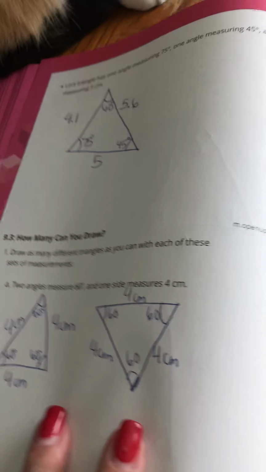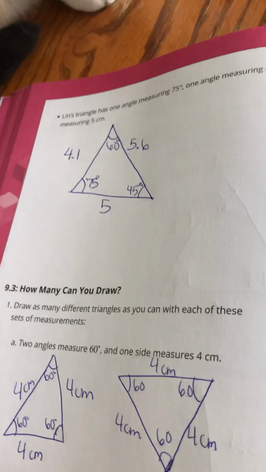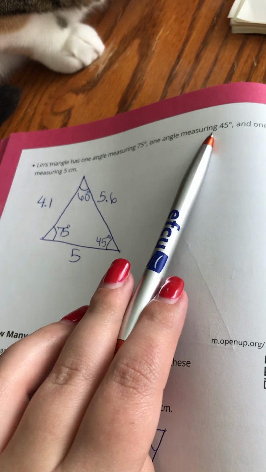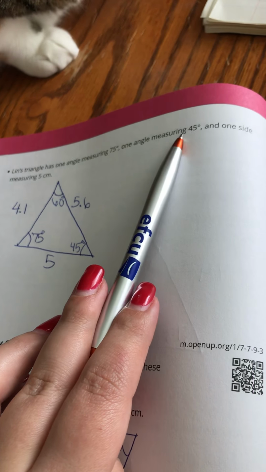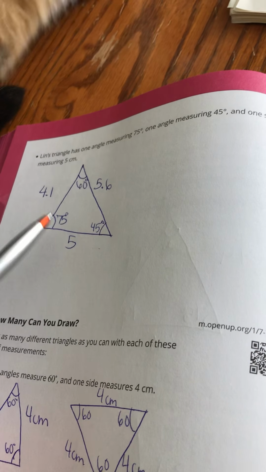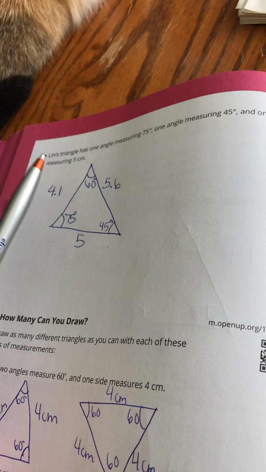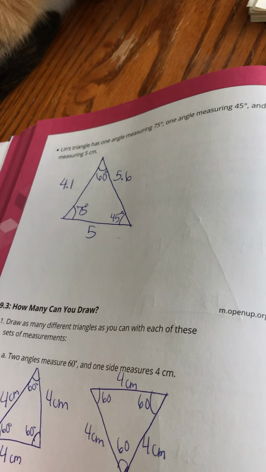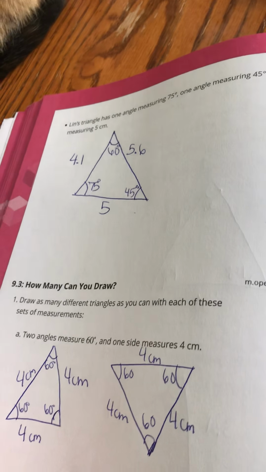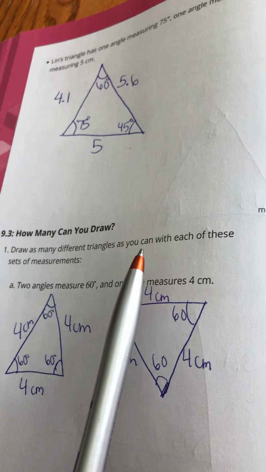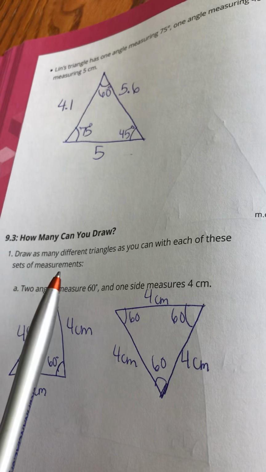And so now, Lynn's triangle has 1 angle measuring 75 degrees and 1 angle measuring 45 degrees, one side measuring 5 centimeters. So this is 5 centimeters. And this is 75 degrees, 60 degrees, and 45 degrees with these 2 measurements as well. And for 9.3, draw as many different triangles as you can with each of the sets of measurements.